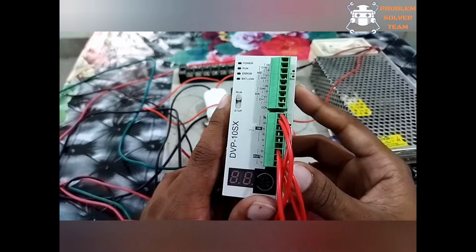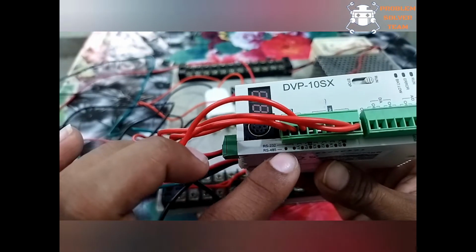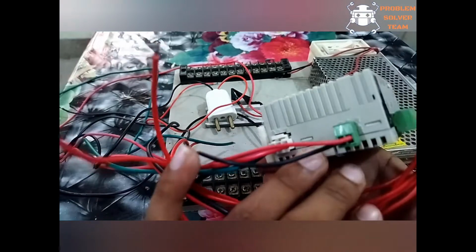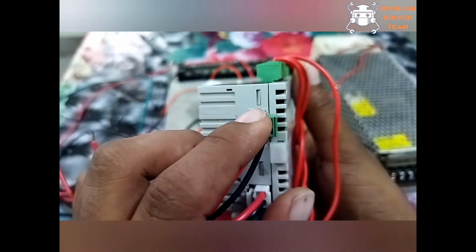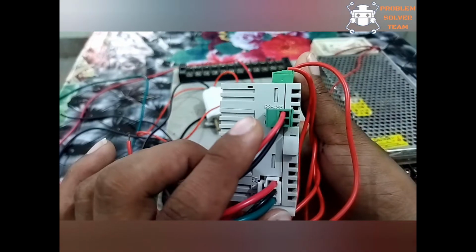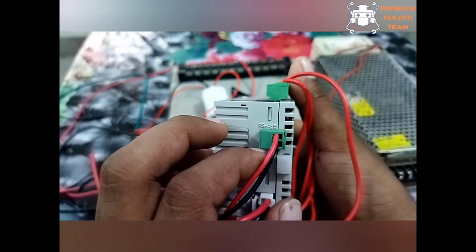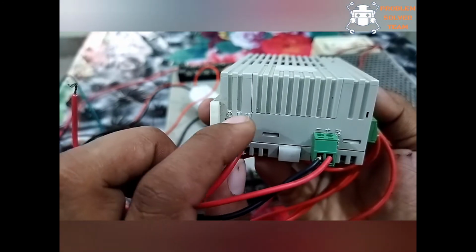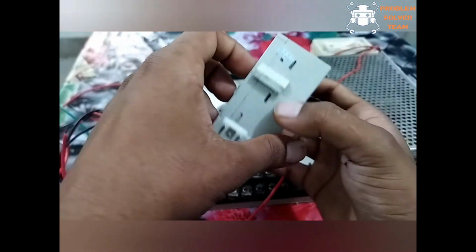Now another port, this RS232 and RS485 combination port. This RS485 is for Modbus communication with VFD, PLC and HMI etc. There is another communication port as well. Now this power section in the PLC is 24 volt and ground, the DC power supply, and another port.